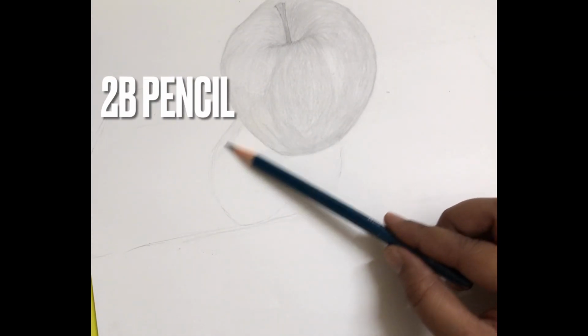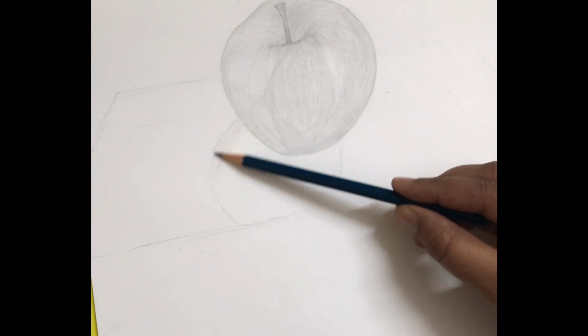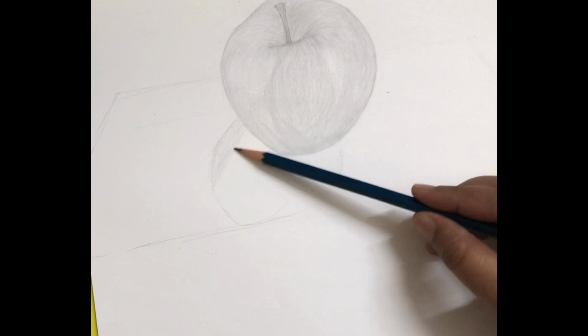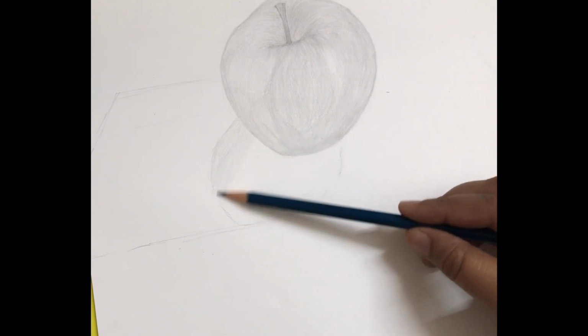For the base layer of the shadow, I'm again using 2B pencil and giving it a very light shade. Then later on, we'll be using the darker grade pencils for the other tonal values.